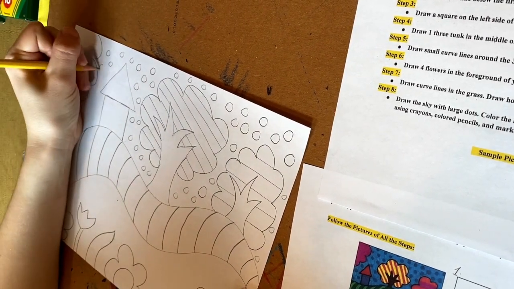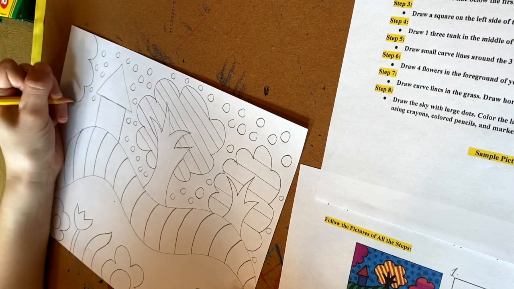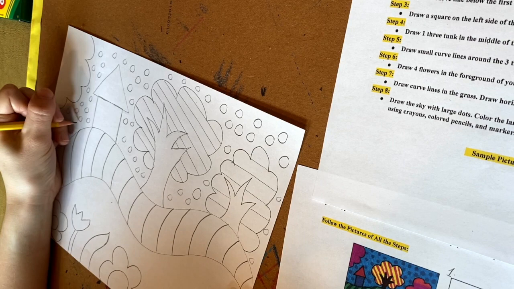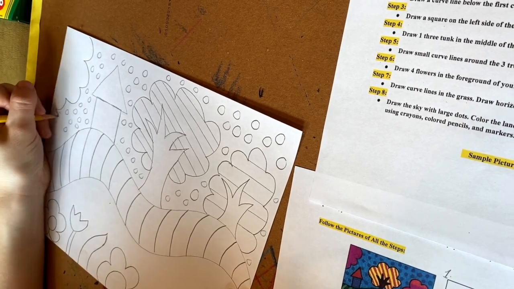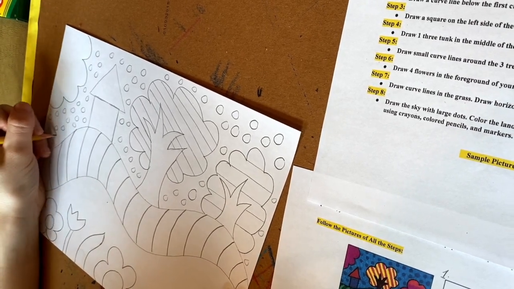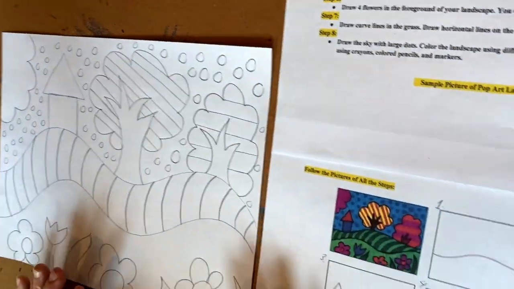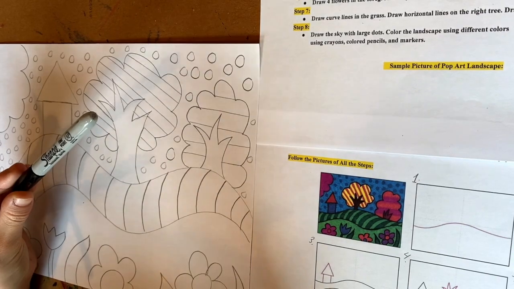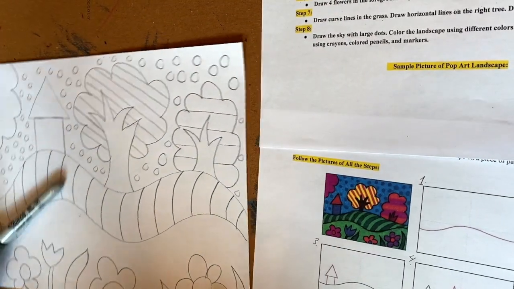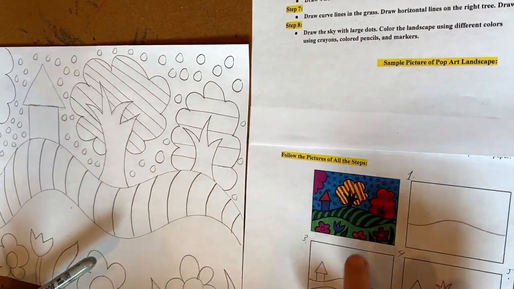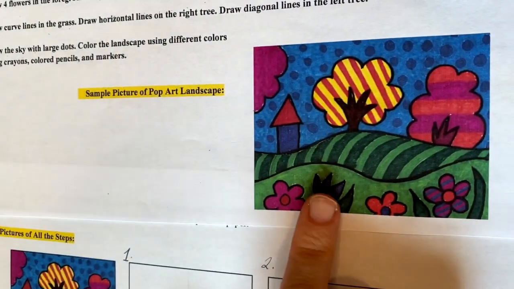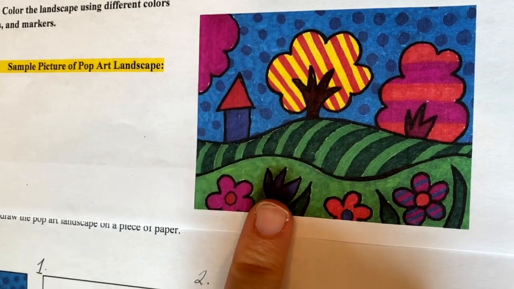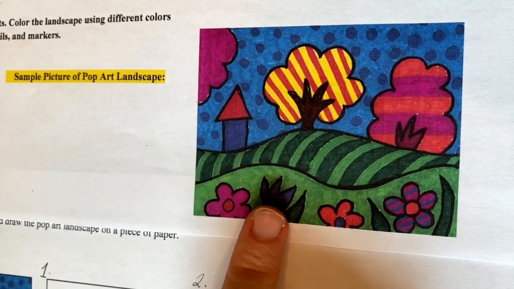I'm not adding too much. I do want to see the sky still. So I'm just going around. Don't add too many circles. Okay, now if you have a black marker, crayon, or colored pencil, you're going to outline. If you don't, then you could start coloring for the finishing step of number 8. You can use these colors or you can use your own colors to color.